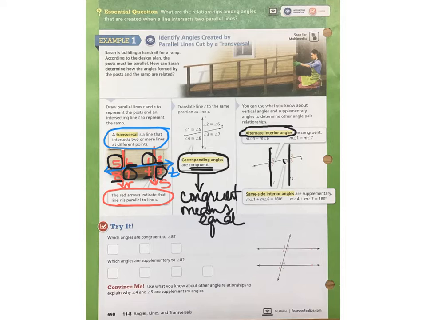So angles 4 and 6 alternate on either side of that transversal T, and they are inside that figure. So we call them alternate interior. Same thing with angles 1, that's this one in green, and 7. They alternate also. They are inside the pair of parallel lines, and they're on opposite sides of that transversal T.